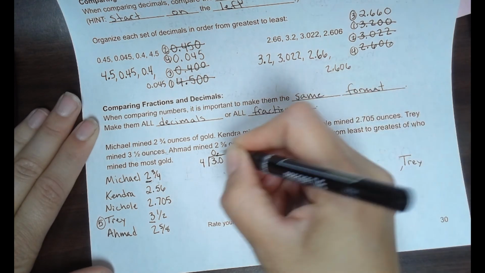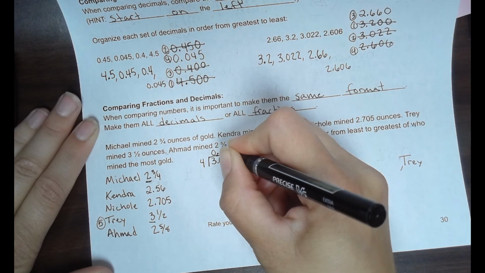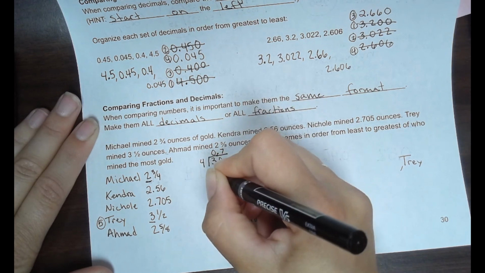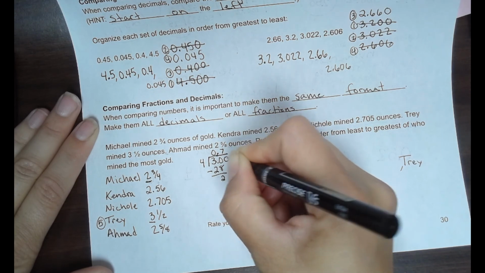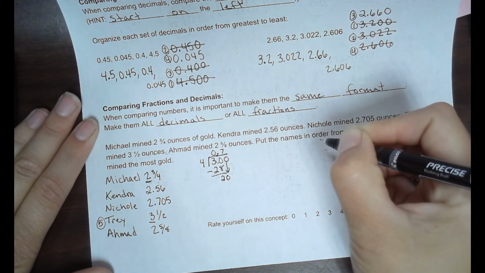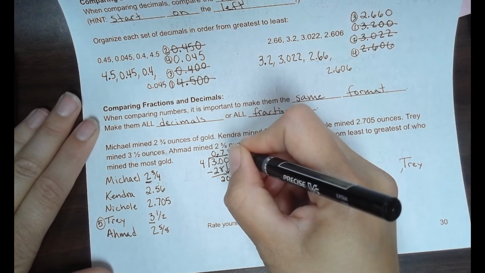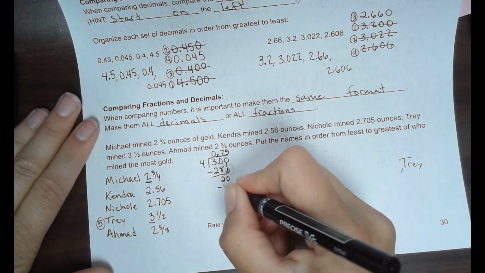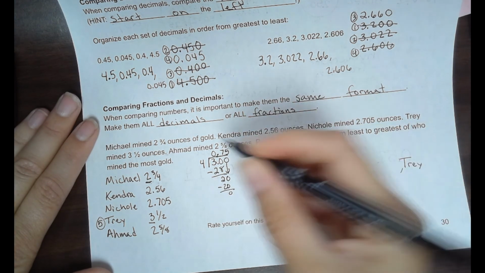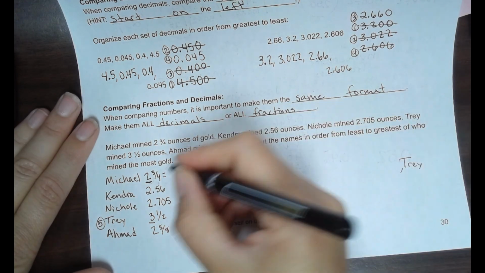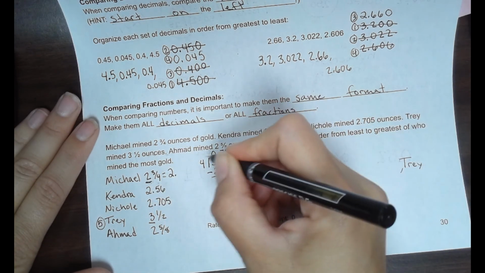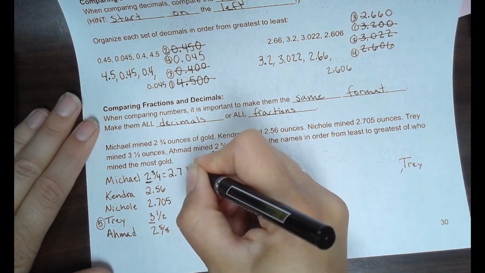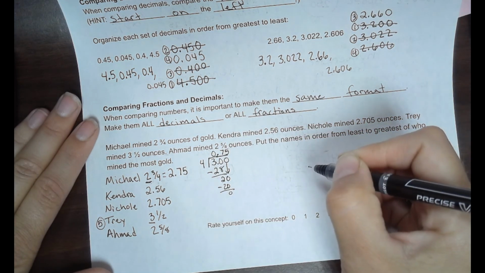4 goes into 30 7 times. 7 times 4 is 28. Minus that, I get 2, so I'm going to annex another 0. 4 goes into 20 5 times. 5 times 4 is 20. So, turning this into a decimal, I have 2 whole units, so 2 before the decimal. Here's my decimal portion. So that's the same as 2.75.